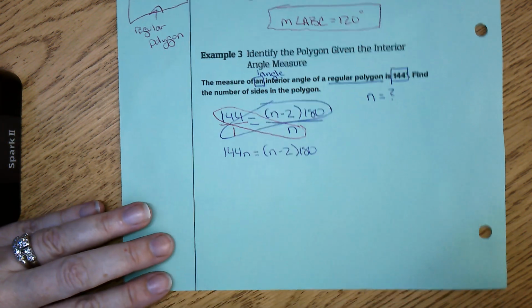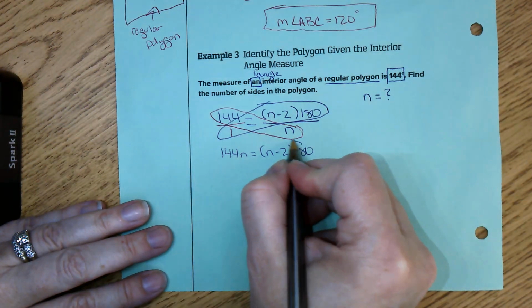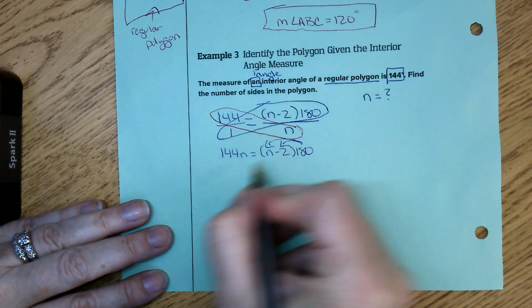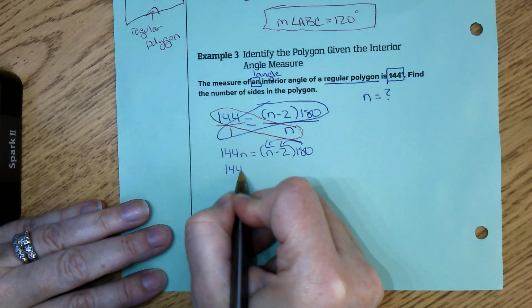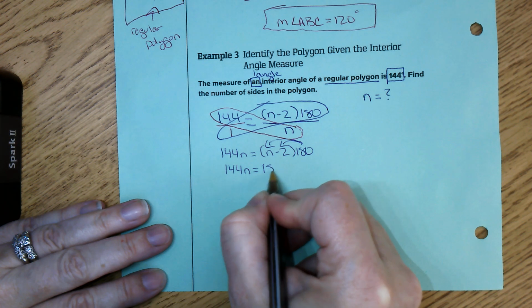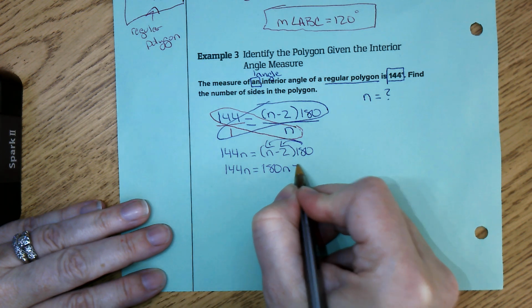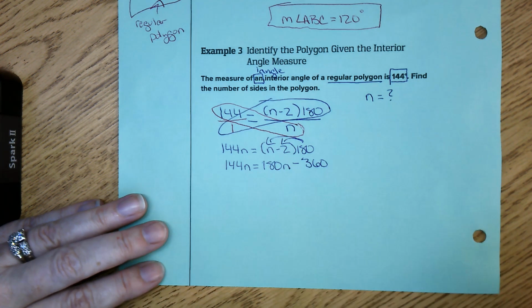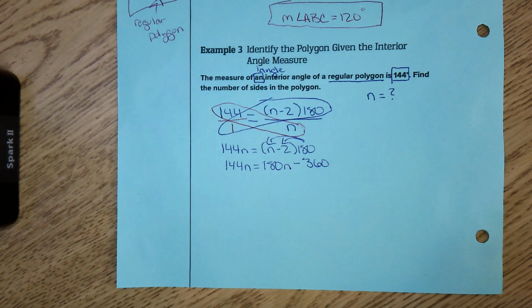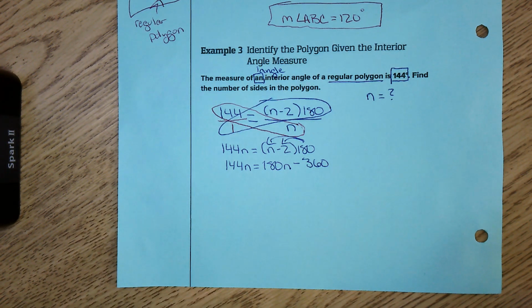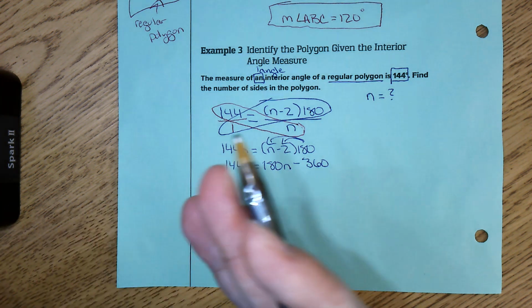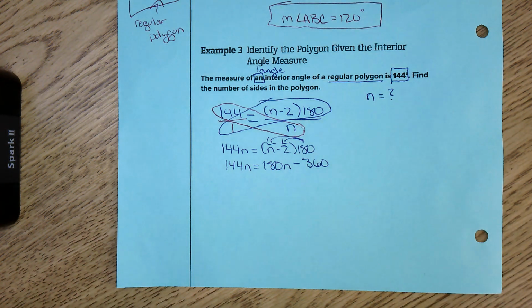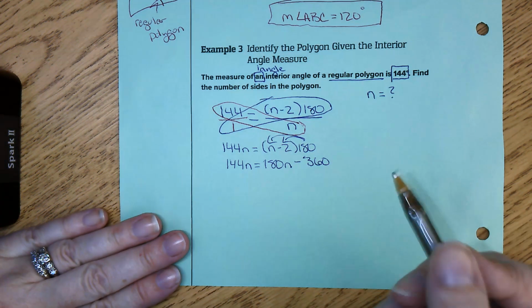Now we can solve it. I have parentheses, so I'm going to distribute. That gives me 144n equals 180n minus 360. Now from here you can do it one of two ways. I have two classes, and each class decided to do it a different way. So I'm going to do it where I have fewer math steps. You can do it the other way.